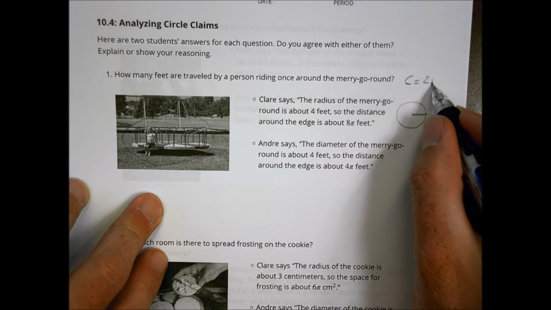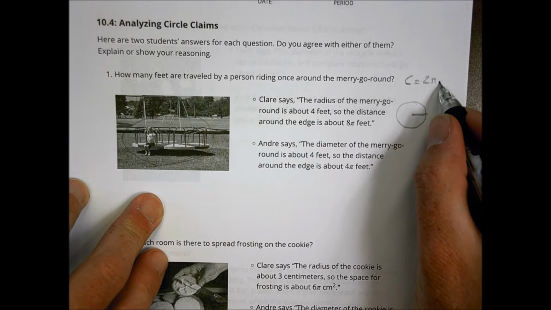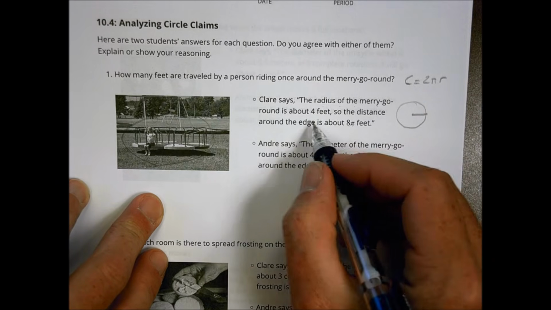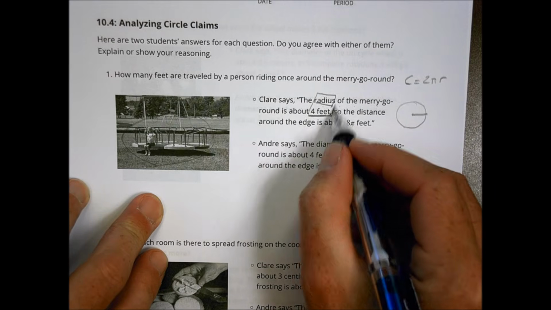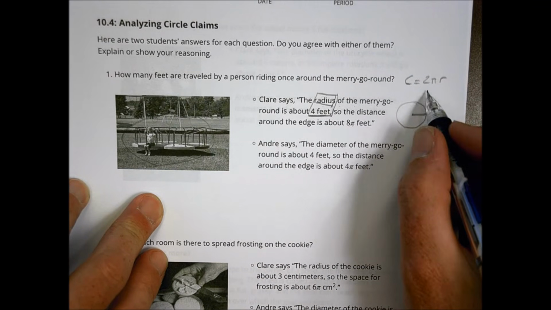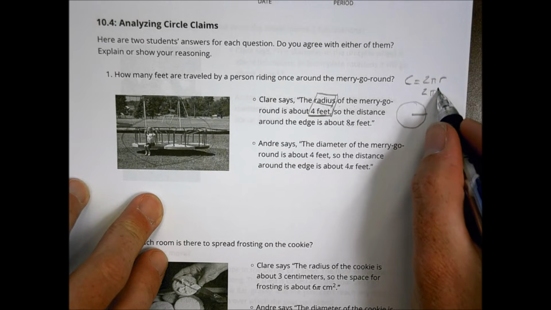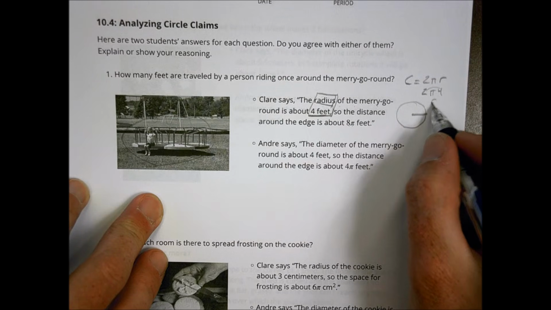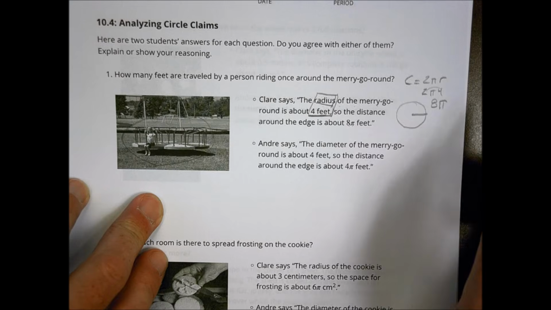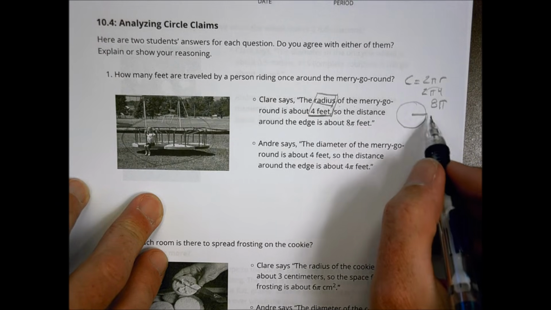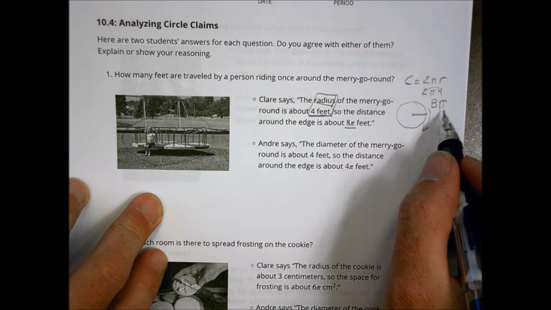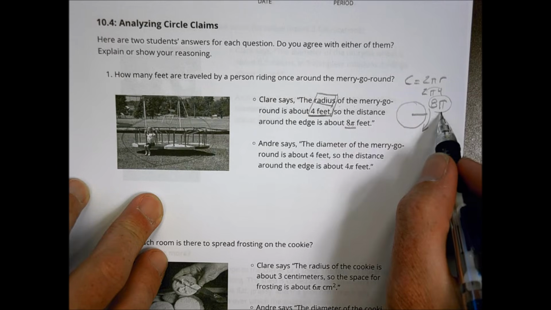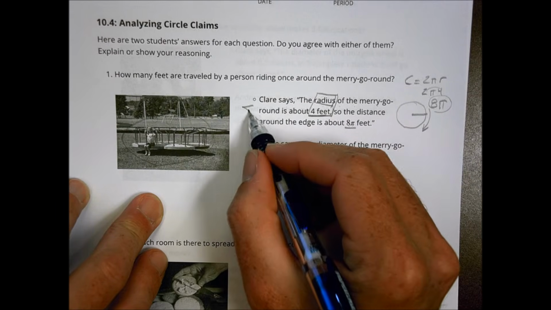equals 2 pi r. We're going to use r because we know that we have a radius of about 4 feet. So because our radius is 4, we would do 2 pi times 4. 4 times 2 is 8, and we keep pi like that. And so she says the distance around is 8 pi. Would we agree with that or disagree with that? Well, if we thought it was 8 pi and we proved it to be 8 pi, we would probably agree with what she's saying and say, that makes sense to me.